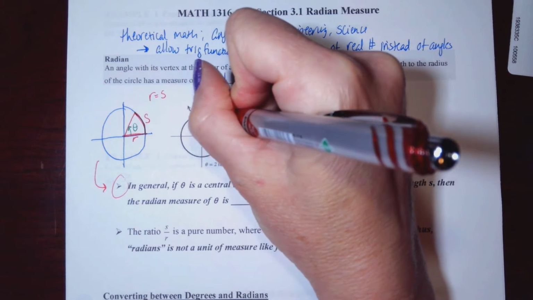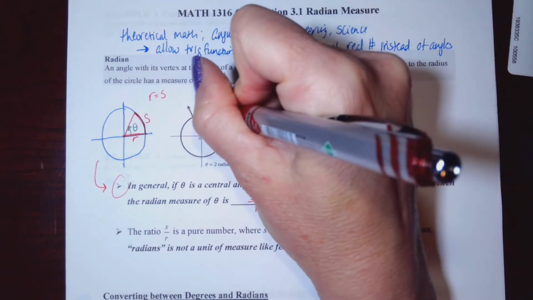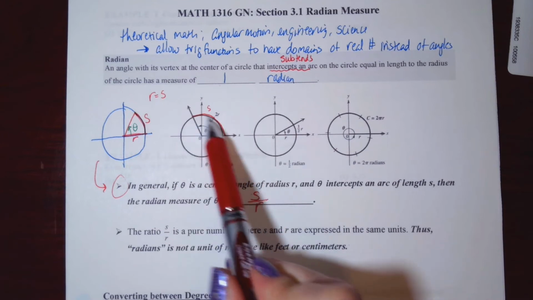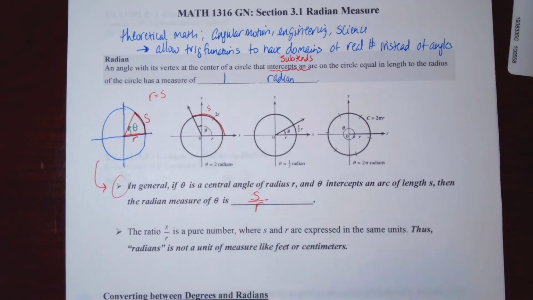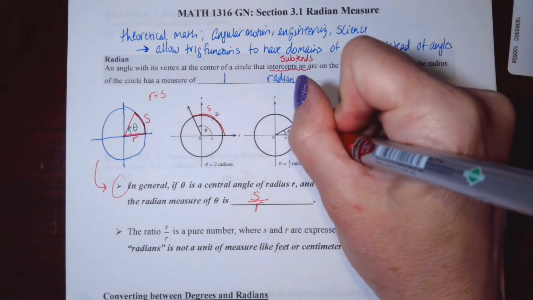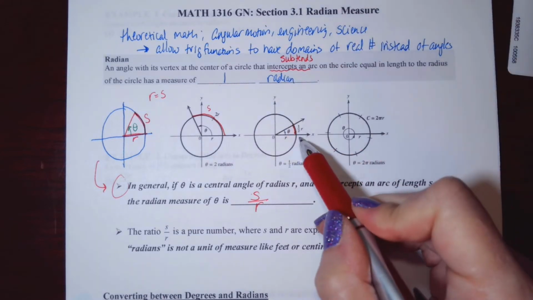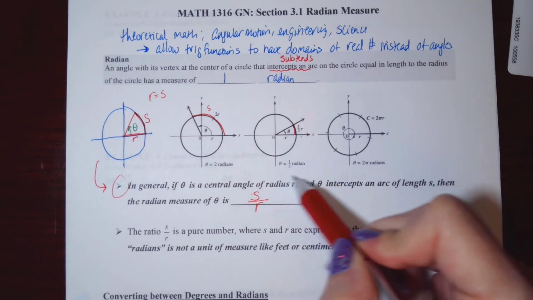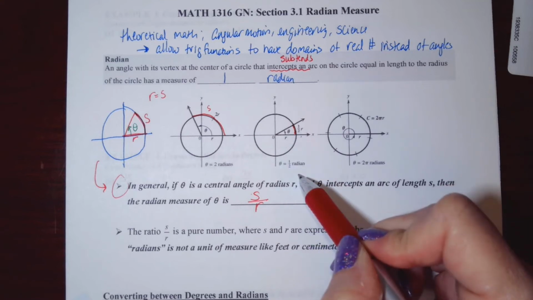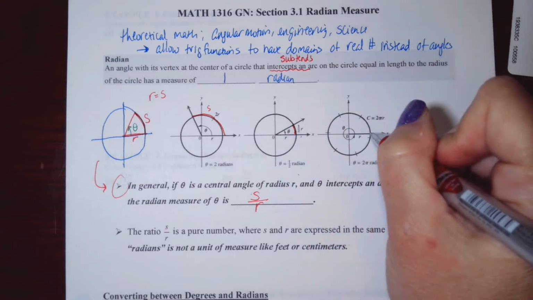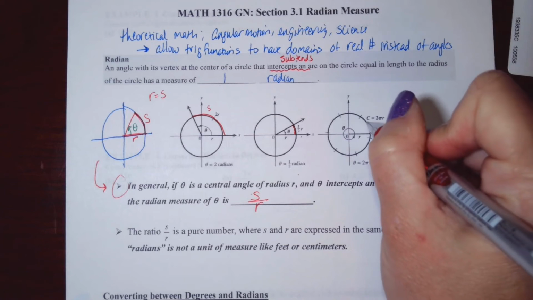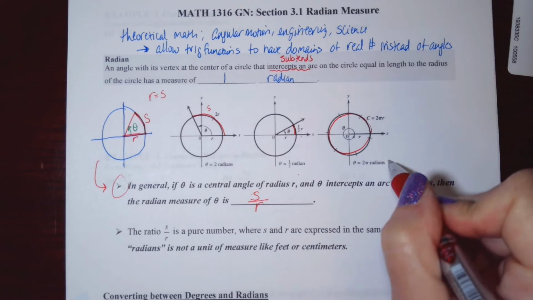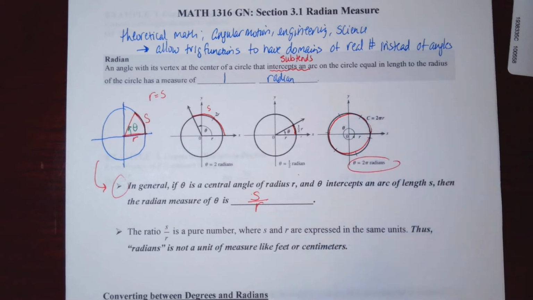Here, s is 2 times r, so this would be 2 radians for theta. Here, s, my arc length, is 1/2 of the radius, so theta is 1/2 radian. Here, my angle theta goes all the way around 1 full revolution, so that is going to give me 2 pi radians.